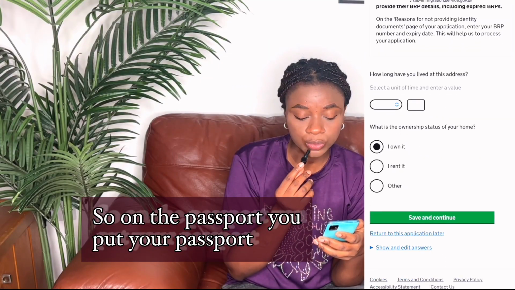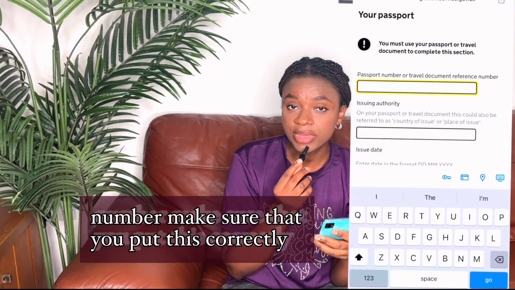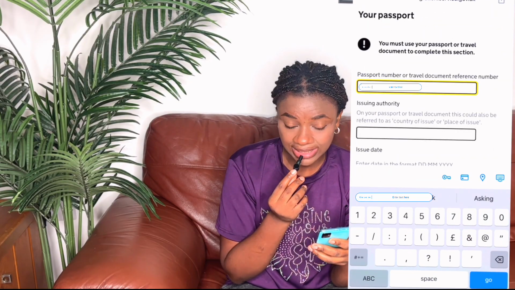So on the passport, you put your passport number. Make sure that you put this correctly, please.